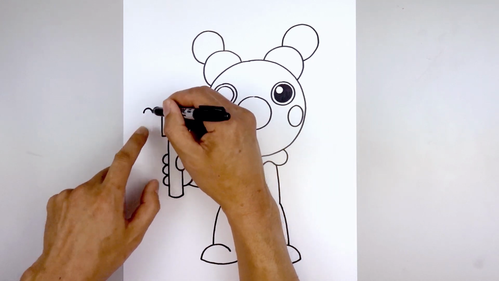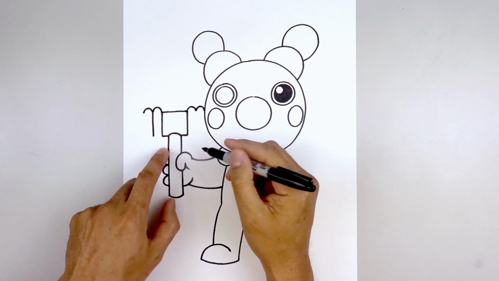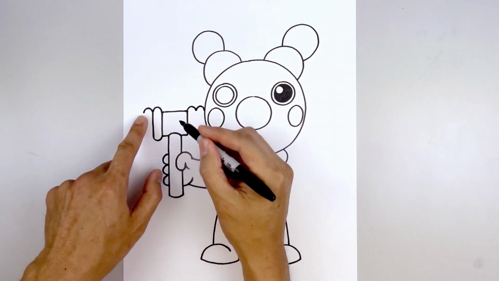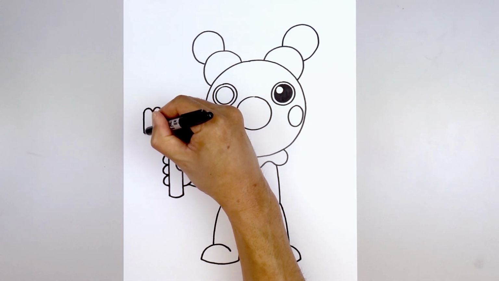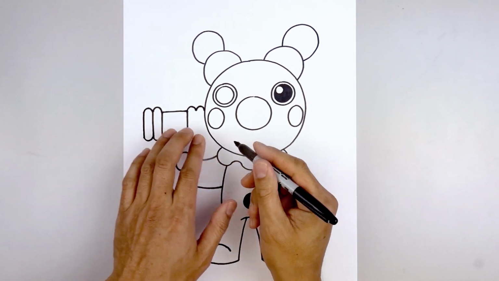Let's go back to the left side at the very top, draw a straight line coming down to the same height that we have on the inside. Close off the bottom with a curve, going down and up. Let's do the same thing on the outside, going straight down and then rounding out the bottom. Let's do the same thing on the inside.